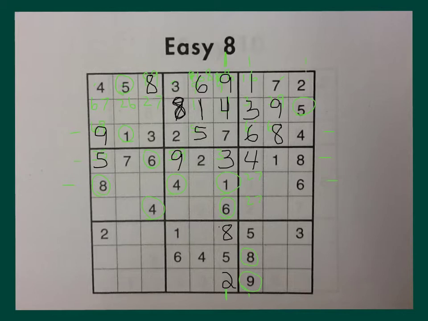Let's try the far right column. It needs a 1. 1s can go in all the spots. Oops, it can't go here because there's already a 1 here. So 1 can go in those two spots. 2, 3, 4, 5, 6. It needs a 7. 7 could go here. 7 could go here. 7 could go here. And it needs a 9. 9s can go here. But that can't go anywhere else. So that one has to be a 9.